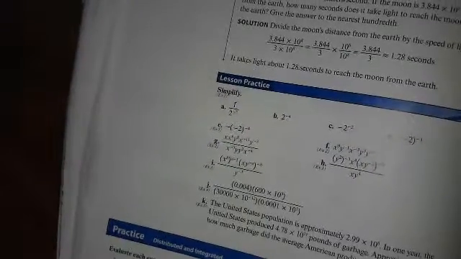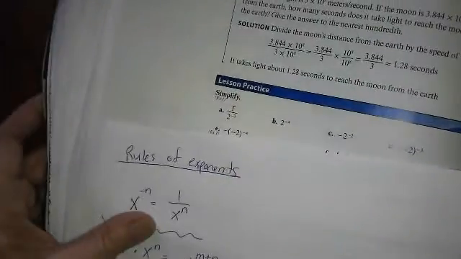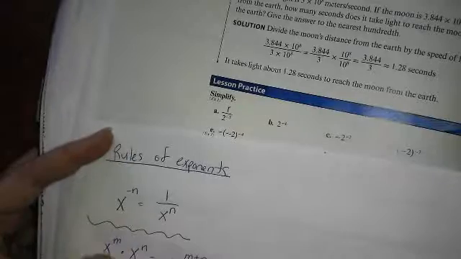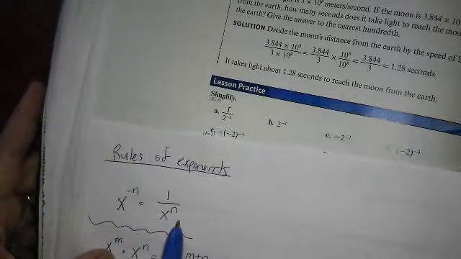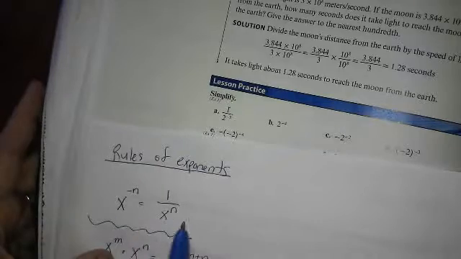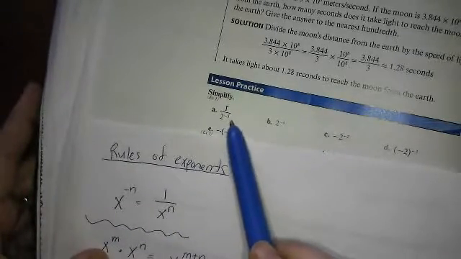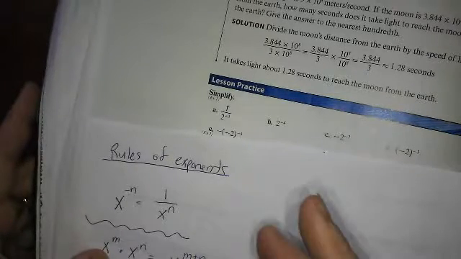Free homework help. Okay, so this one, my book has a little mark in it, but this is 1 over 2 to the negative 3, and my first rule of exponents tells me if I want that little negative 3 to be positive, I can do a flip or take a reciprocal.